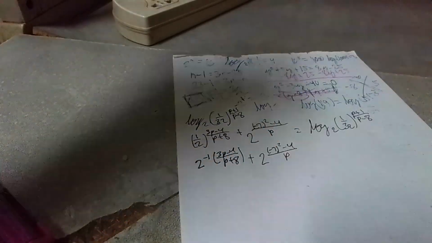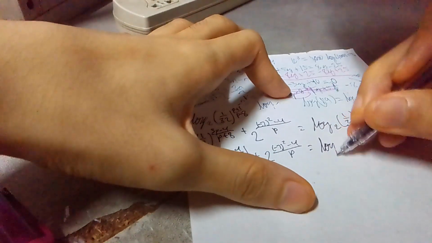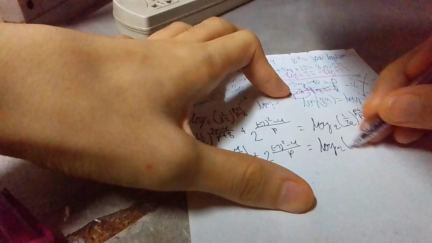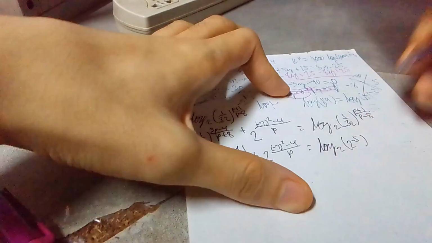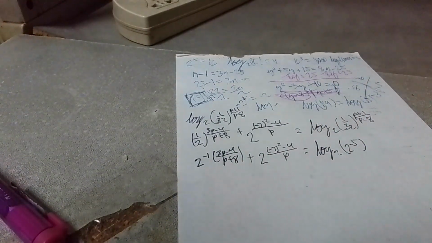And it's equivalent to log base 2 of 2 raised to the negative 5th. Very good. Why negative 5th? Because 2 raised to the 5th power is 32. But negative 5th is 1 over 32. And it's raised to the p plus 1, p minus 8 power.